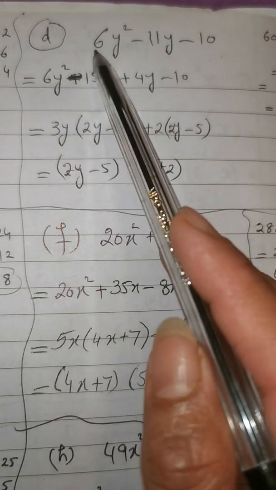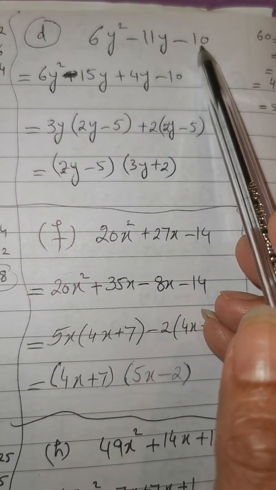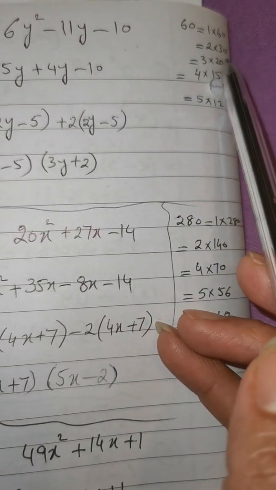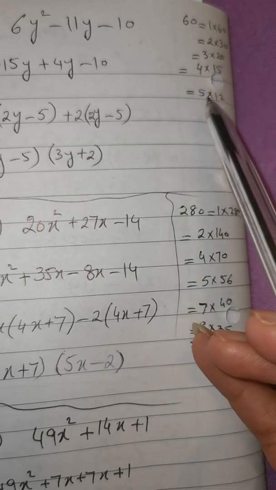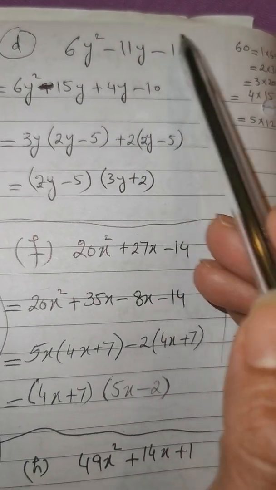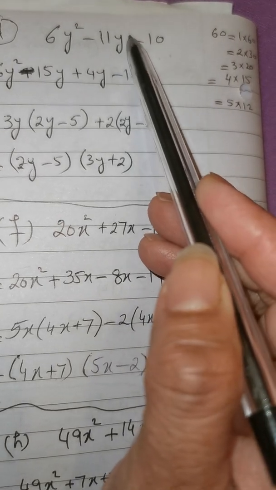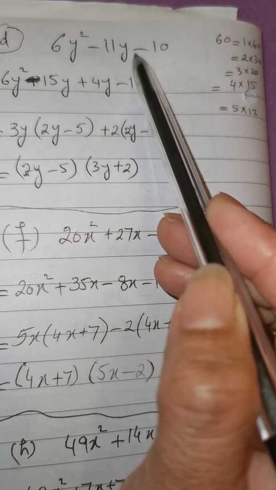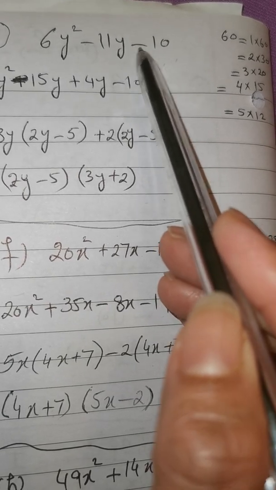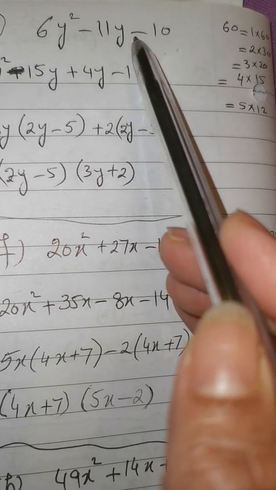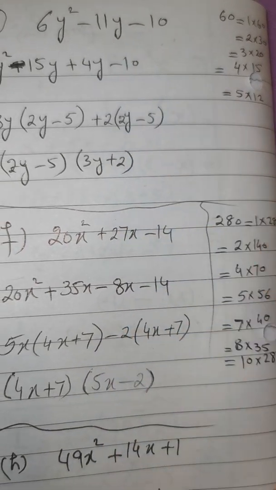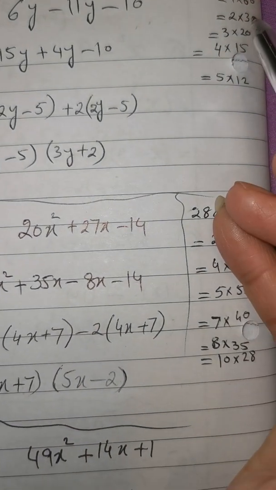Here 6 and 10 will multiply with each other and it will give you 60. I make all the possible factors of 60 here, right? But I will choose those factors of 60 for which this minus sign shows me that I will select those factors whose subtraction, because here is a negative sign, gives the answer minus 11. So you will double check here.